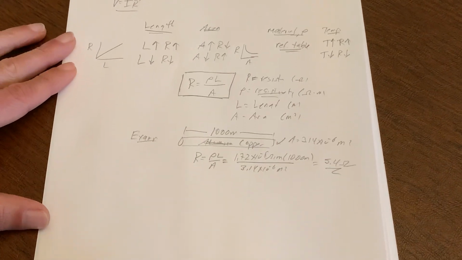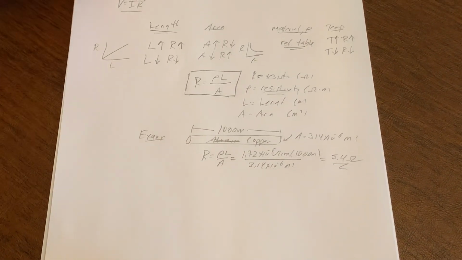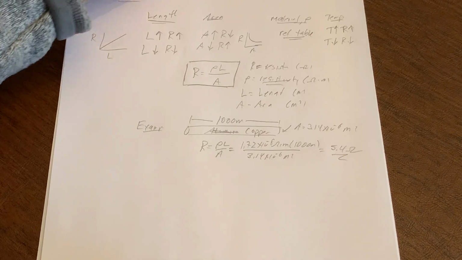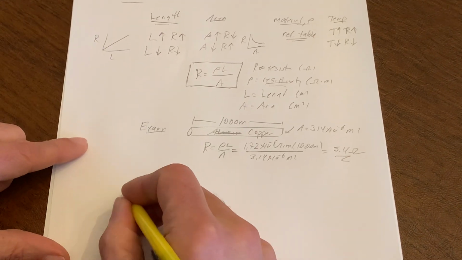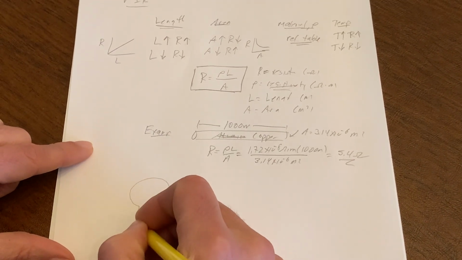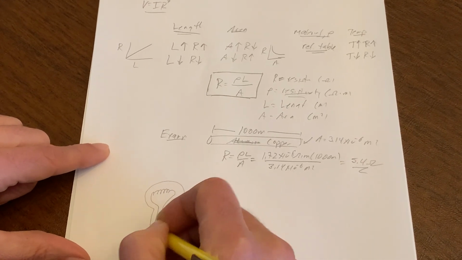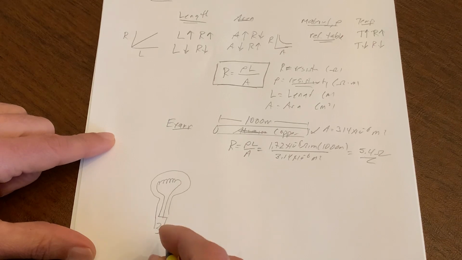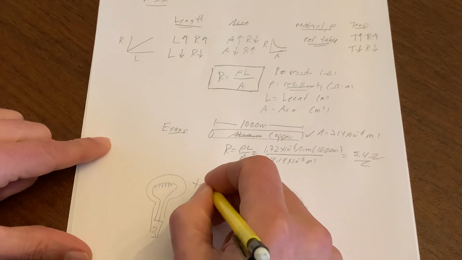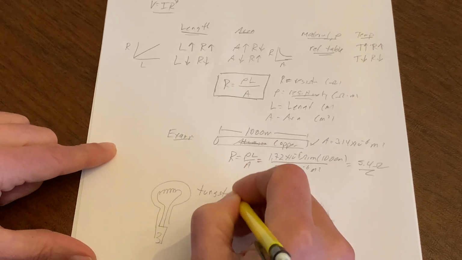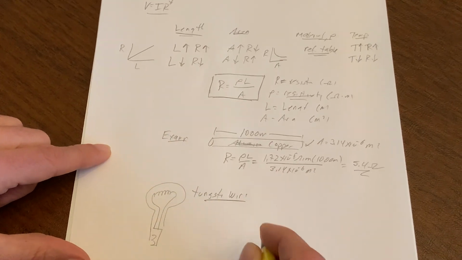So here's what I'd like you to try. Why don't you try this problem by yourself, okay? And I think it's a pretty interesting one. Let's take a look at a normal light bulb that's just going to be in your house. What does a light bulb really consist of? Well, not an LED, but let's call it an incandescent. Believe it or not, it's nothing more than a big tungsten wire, right? It's a normal material.